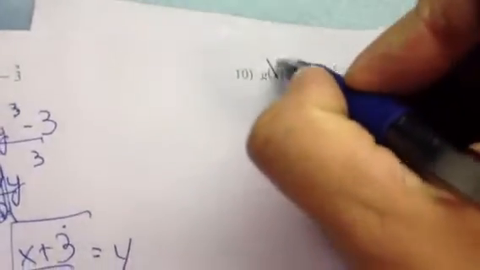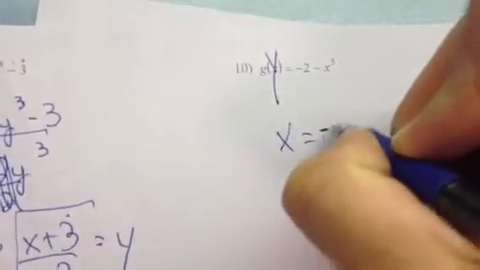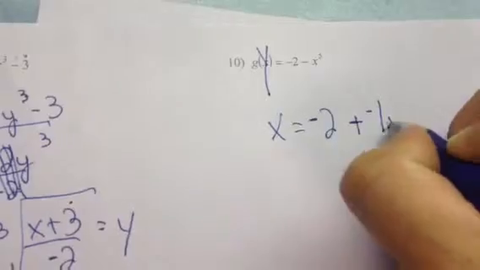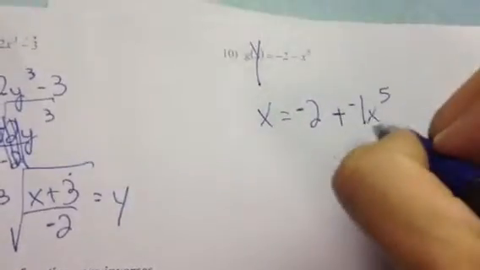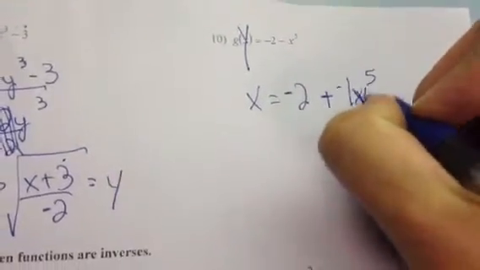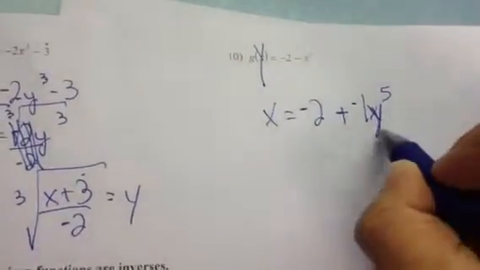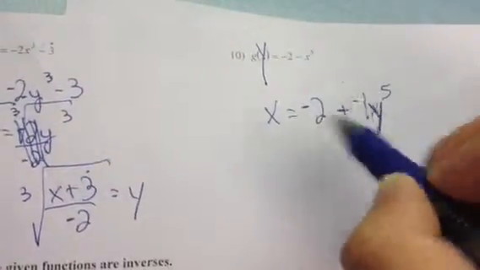Okay, switch. Remember, that's y. Switch them around, and I'm going to change this into a -1 x to the 5th power. And I have switched x and y around. Now to get this y by itself, got to move this, this, and this. First I'm going to add 2.